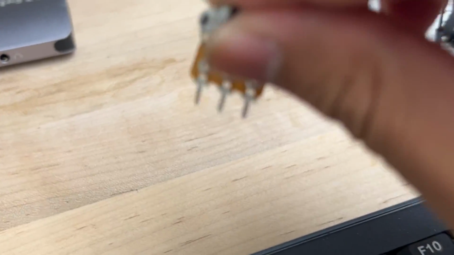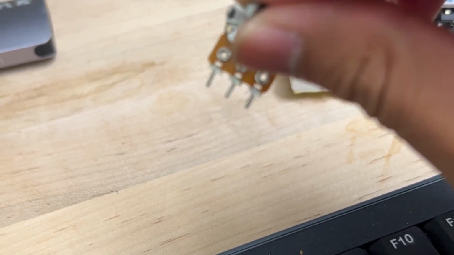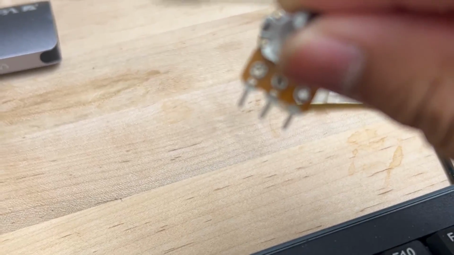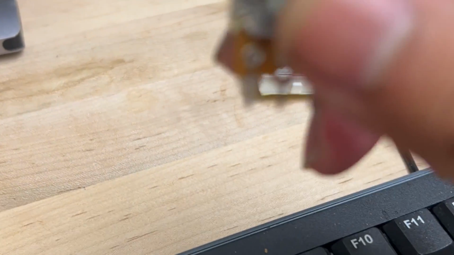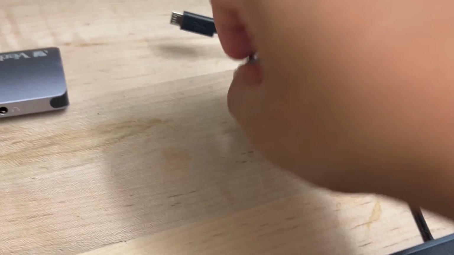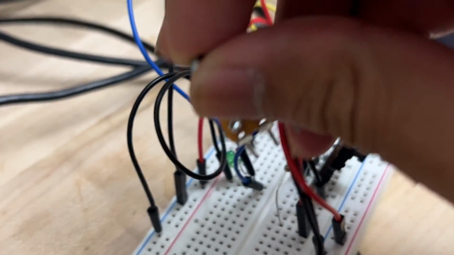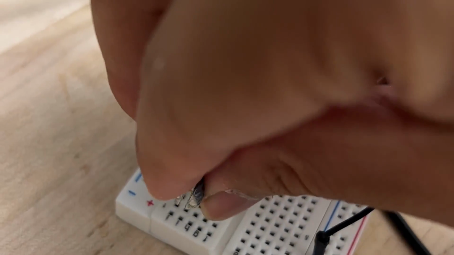And if you don't know how long the gaps between those pins on the potentiometer are, the easiest way of checking this is by pushing it into the breadboard. So as you can see here, I don't know if you can see this clearly.